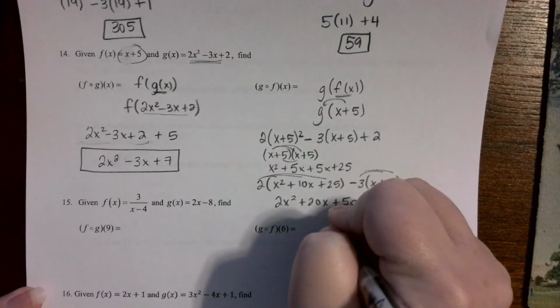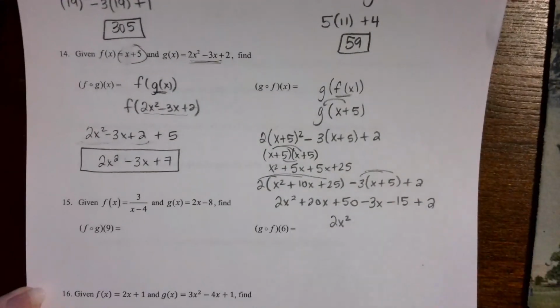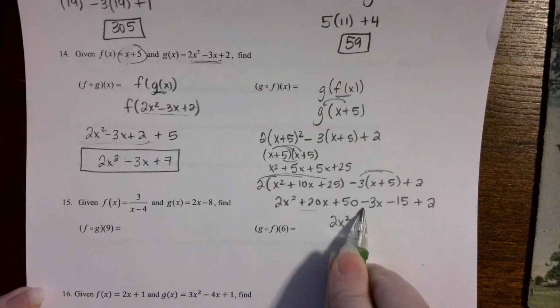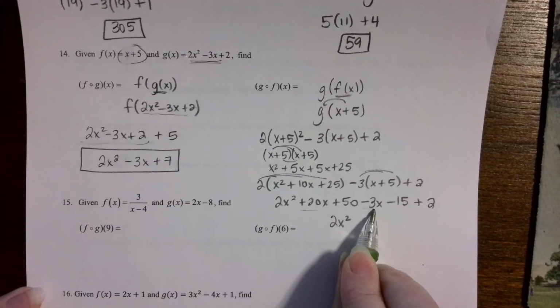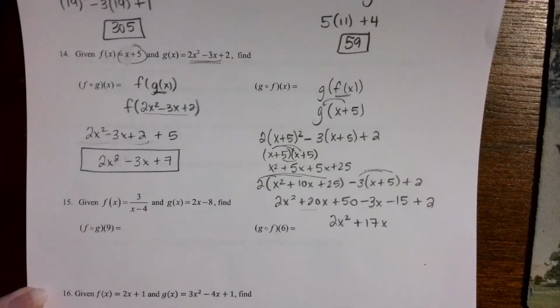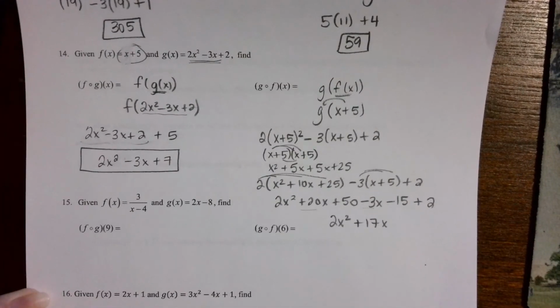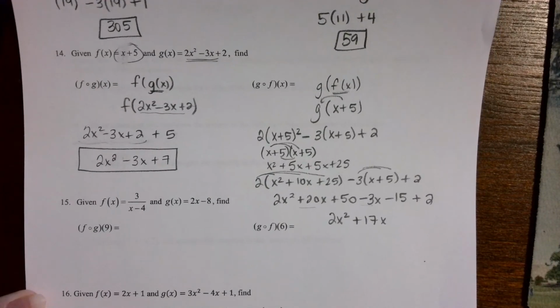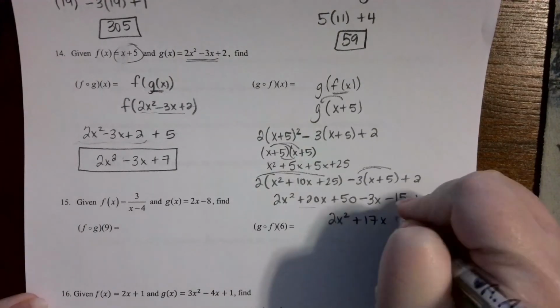So I end up with 2x squared. Let's see, I have a positive 20x and a negative 3x. So that's going to be a positive 17x. Then I have a 50, and then I have a minus a 15, and I have a plus a 2. And that's going to come out to be 37.